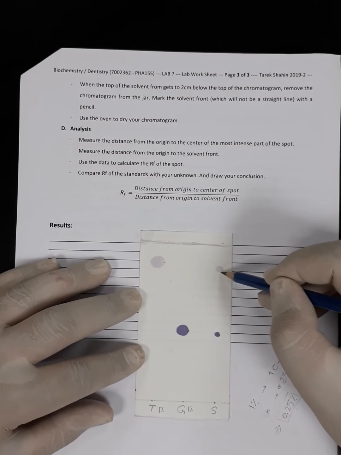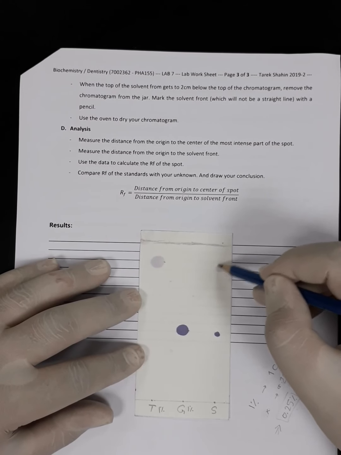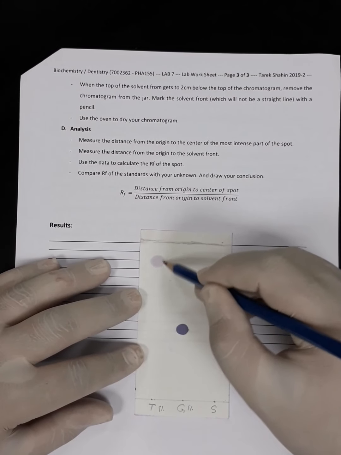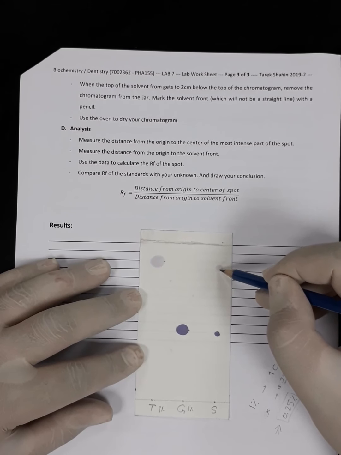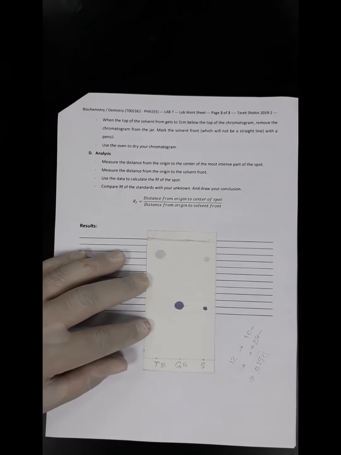And the same for the tyrosine. The circle here, or the spot here, has a much lower diameter than the standard tyrosine. So we will say again the contained amount of tyrosine, or the contained concentration of tyrosine inside the sample, has a lower concentration than 1% of the standard spot.